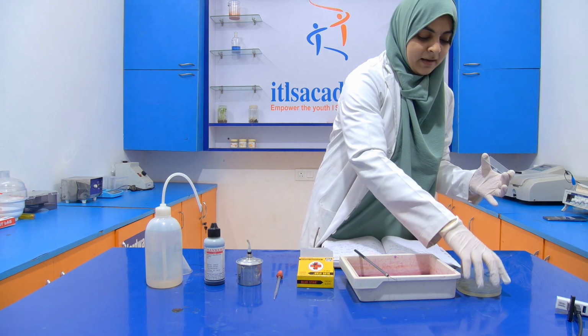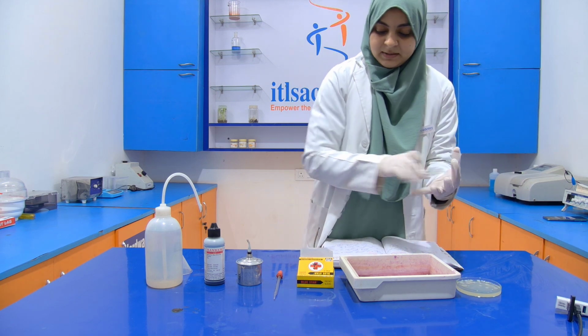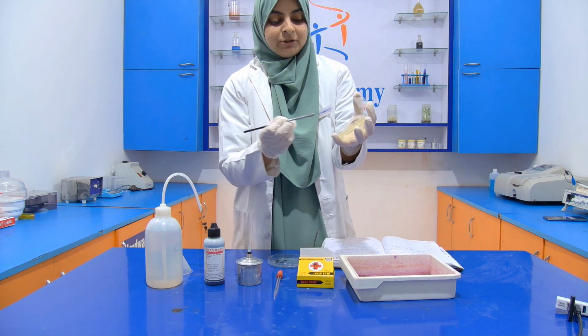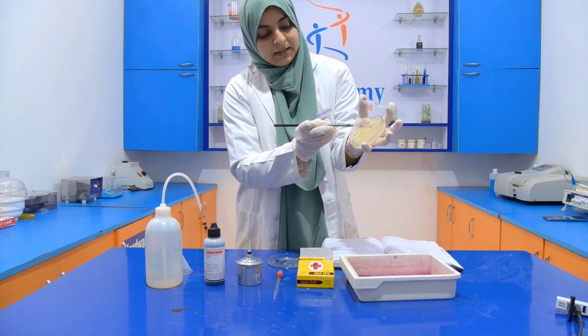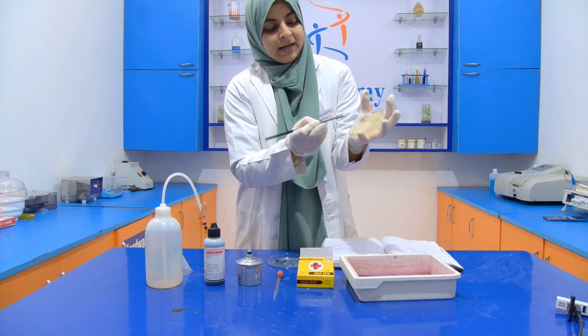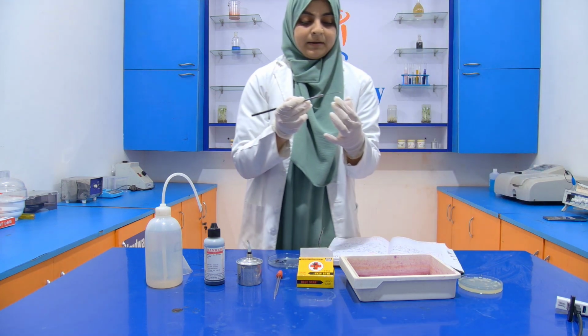Now with the help of the inoculation loop, we have to take out the smear like this. Take your inoculation loop and take a smear. Don't take any agar.